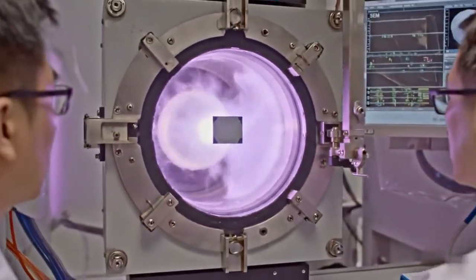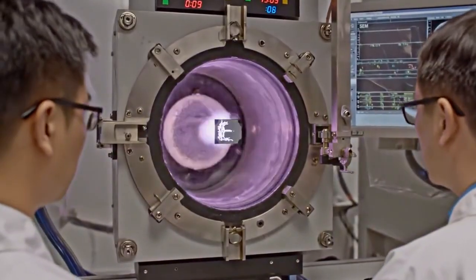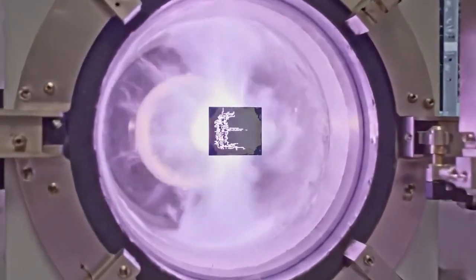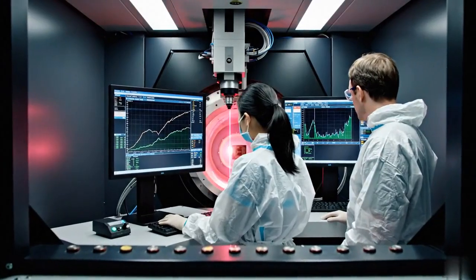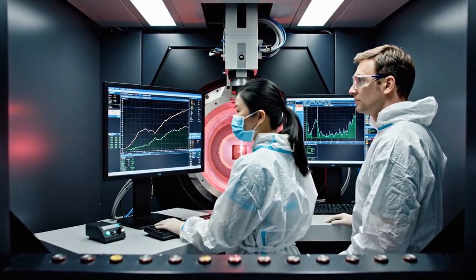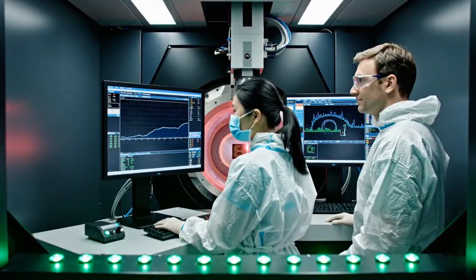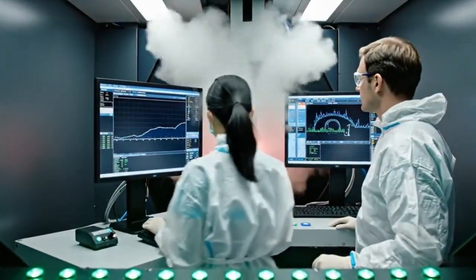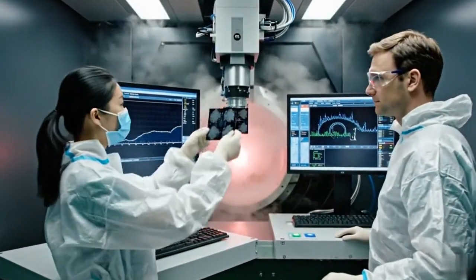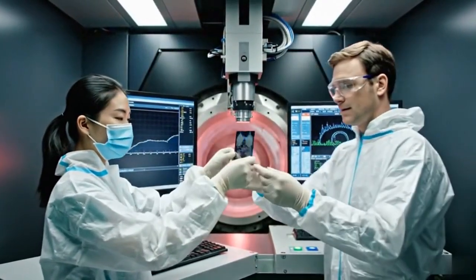The etch rate seems stable at 15 nanometers per minute. Good. The SEM confirms the trench depth is within specifications. Visual inspection complete. Feature definition is within spec. Good. Let me take a look at the edge die.